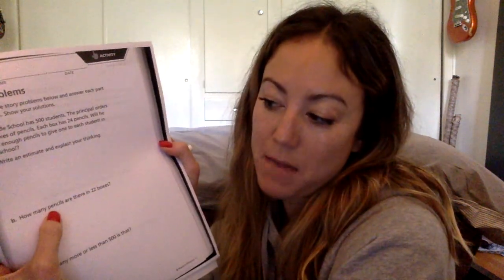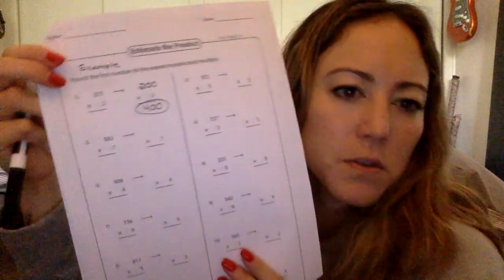And then you actually need to figure out how many pencils there are in 22 boxes. So the beginning is asking you to round, and the second part is asking you to figure out the exact number. Same thing with the third page: you're going to estimate, and then find the answer. Then on these pages, the first one's done for you.